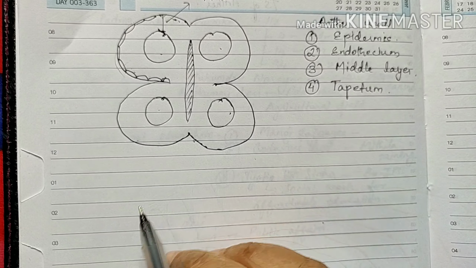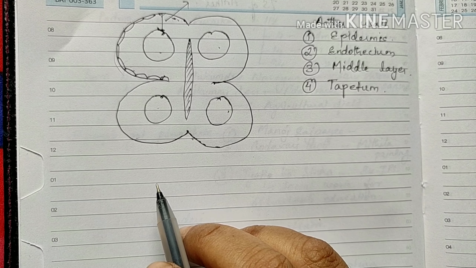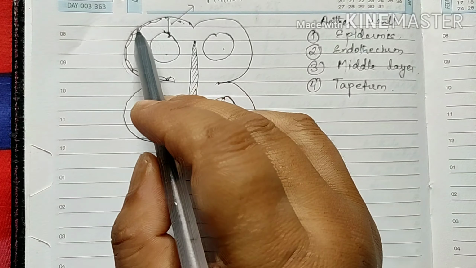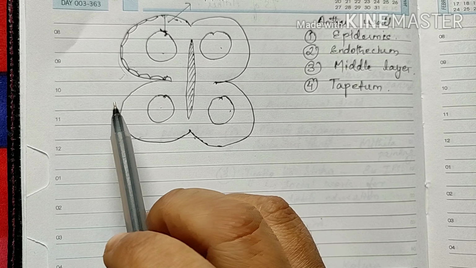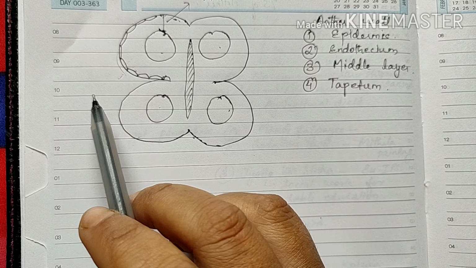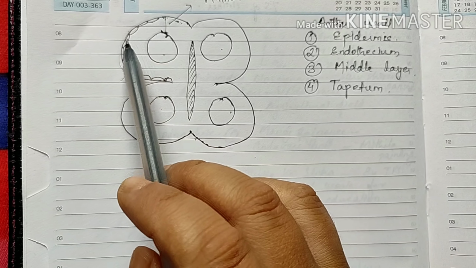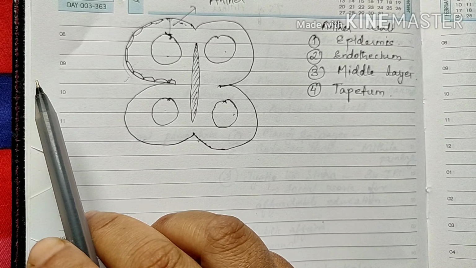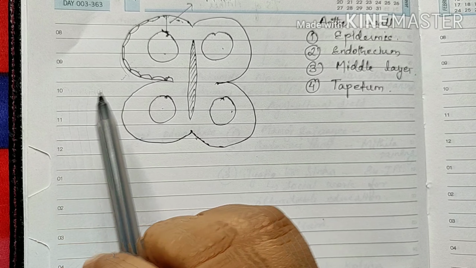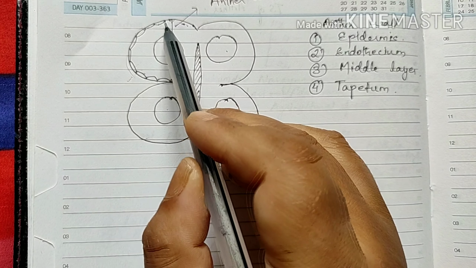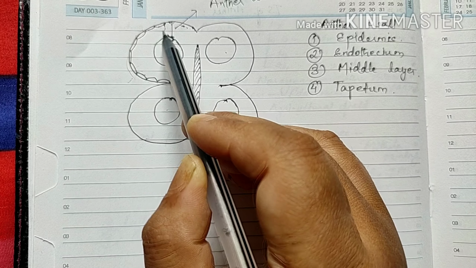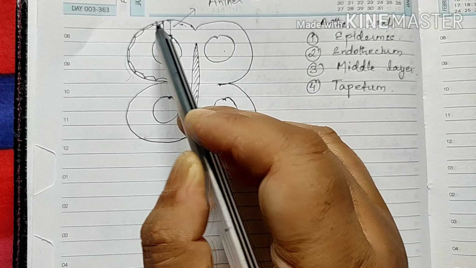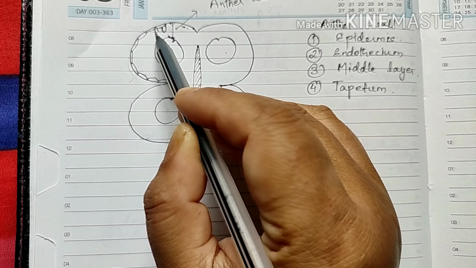So one by one we will be discussing each layer of the anther walls. This is the outermost layer, that is the protective layer which protects the anther. It consists of a single flattened cell, and then beside it is containing radially arranged cells like this.